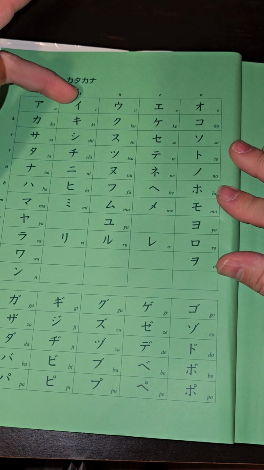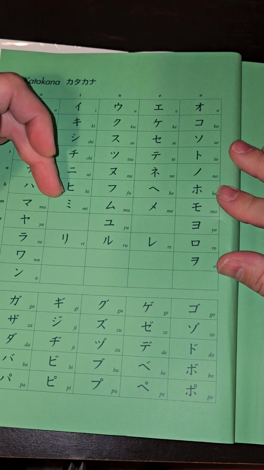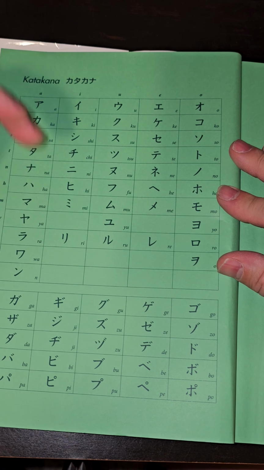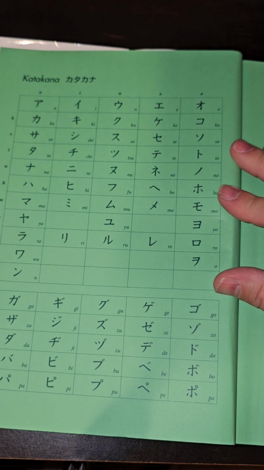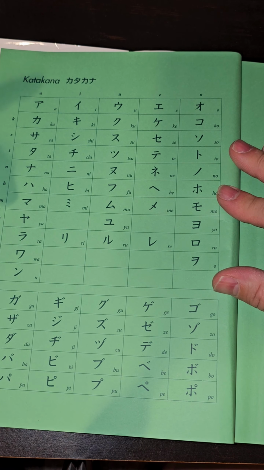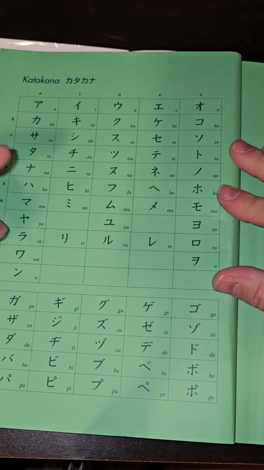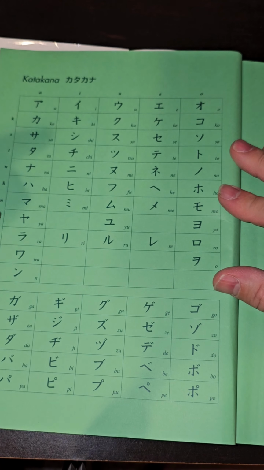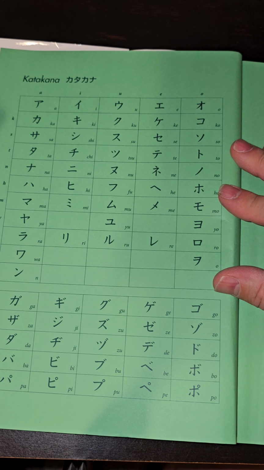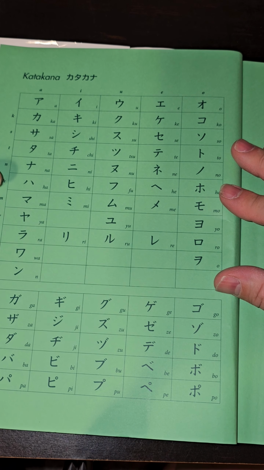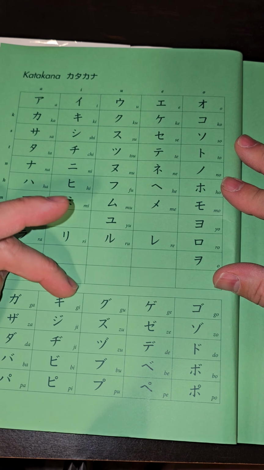But as we go on, a, ki, shi, chi, ni, hi, mi, ri. And if you notice, ra, ri, ru, re, ro, it's a combination of an R and an L sound. So it's not ra, ri, ru, re, ro, or la, li, lu, le, lo. It's ra, ri, ru, re, ro. It's hard to explain. It takes a little practice to get used to it, and I may not do it perfectly.